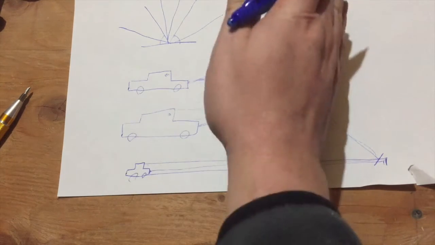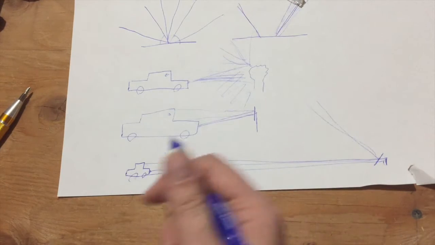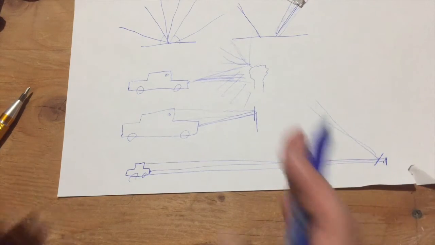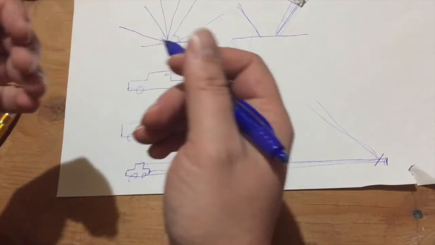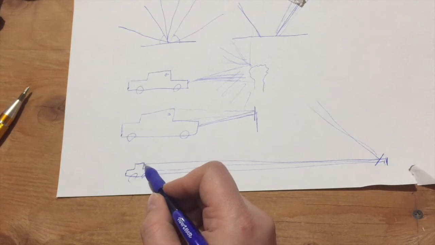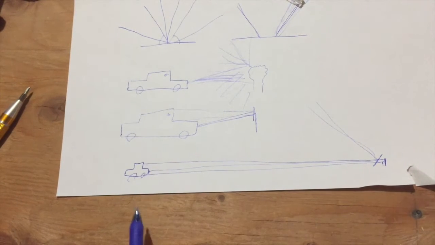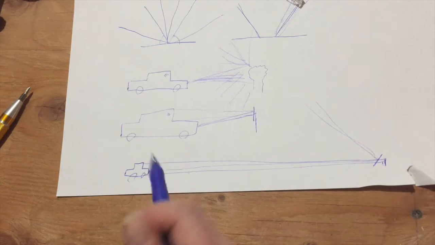Retro means the light comes back exactly the same way it came in, and since all that light that's hitting the object is coming back to the source of the light, it seems really, really bright to you, stands out from the background, catches your attention, and serves its safety purpose.